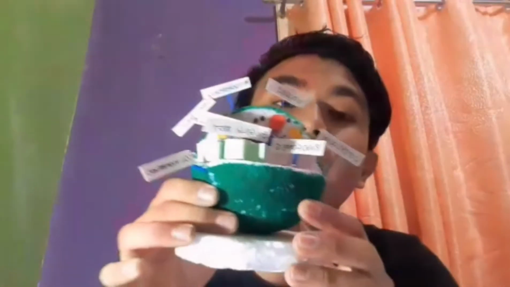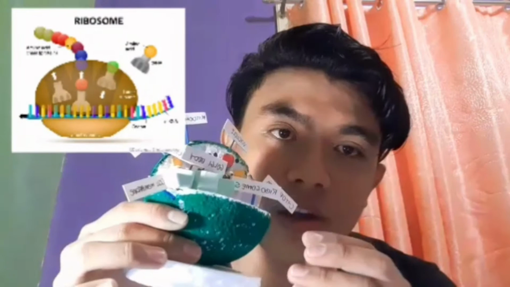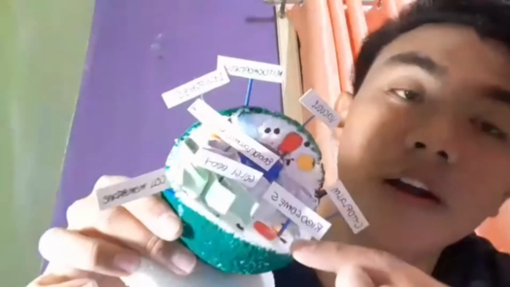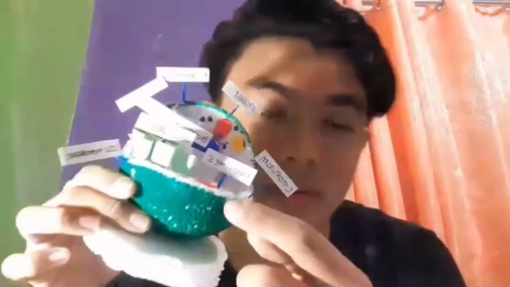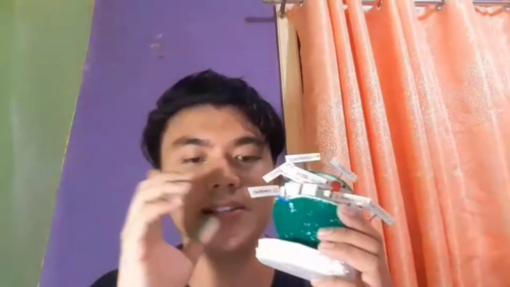Next one is the ribosomes. They are located here, these dark spots all over the cell. Ribosomes are the smallest cell organelles and are most abundant. They are found in all cells as they synthesize proteins that are required for the survival of the cell.